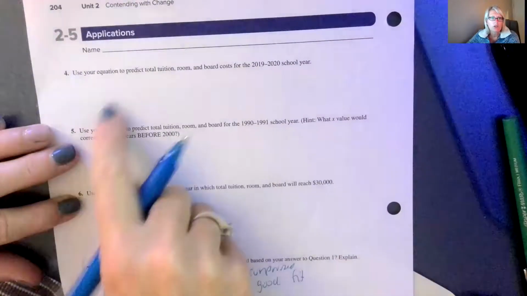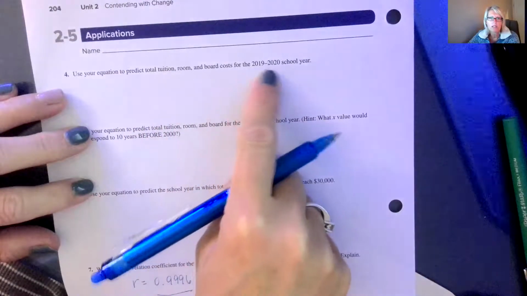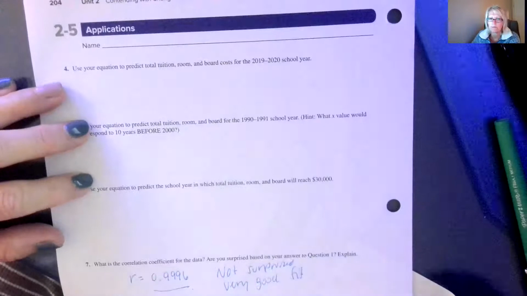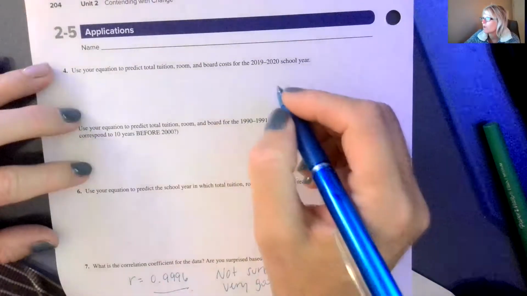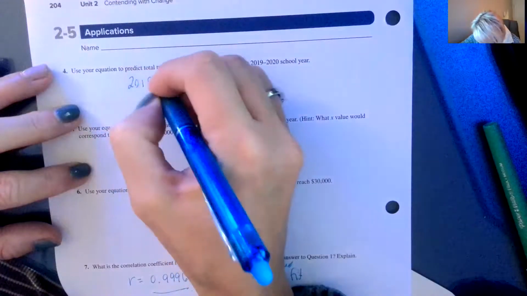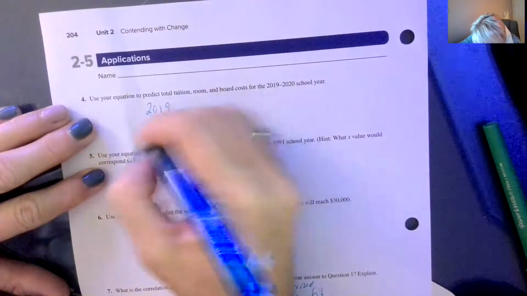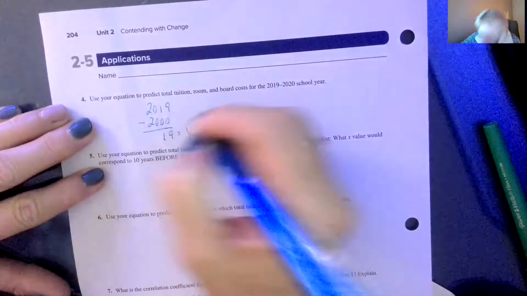So 4 says, use your equation to predict the total tuition, room, and board cost for the year 2019-2020. So we have to figure out where would that be in our graph. So 2019 minus our base year of 2000 is x will be 19.